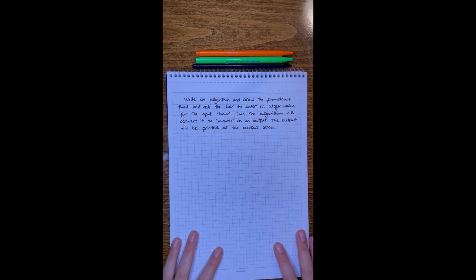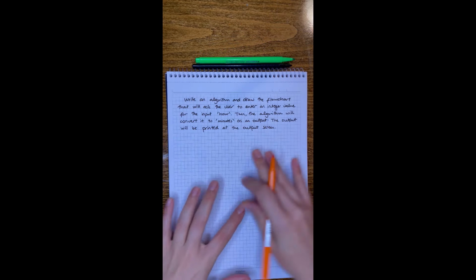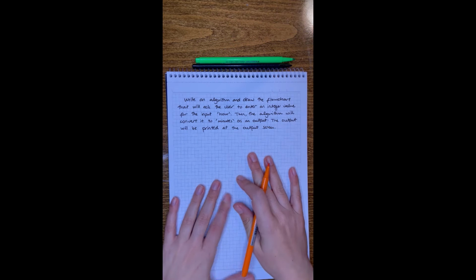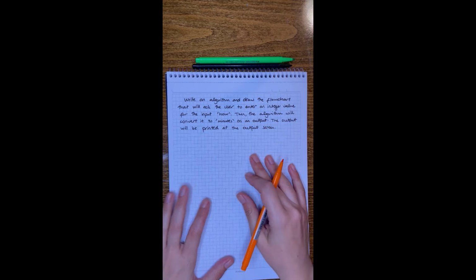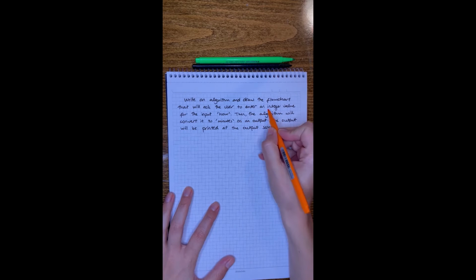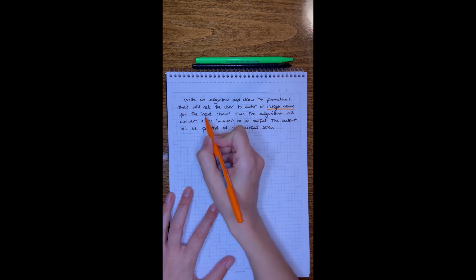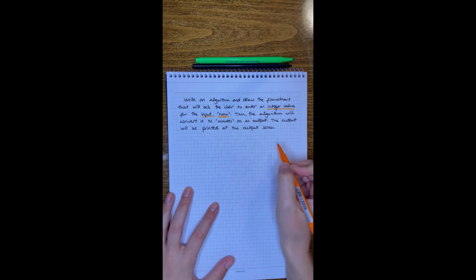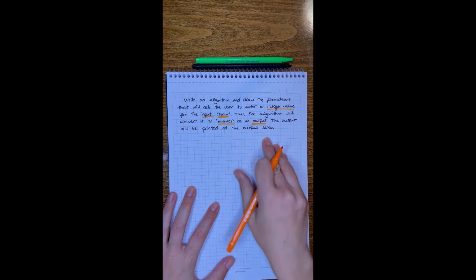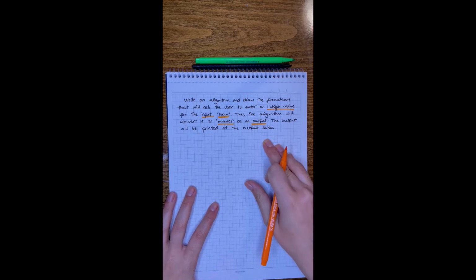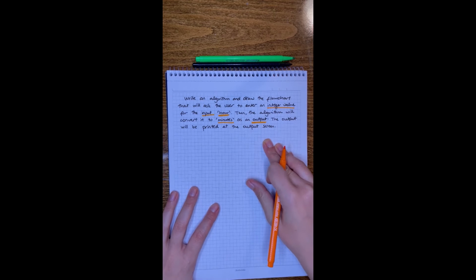Now, if you're ready, let's start our first example of input and output. Let's read the question together. It says to write an algorithm and draw the flowchart that will ask the user to enter an integer value for the input hour. So we know that the value will be an integer and there is an input which is going to be the hour. Then the algorithm will convert it to minutes as an output. The output will be printed at the output screen. Yes, because we would like to see the result of the algorithm.